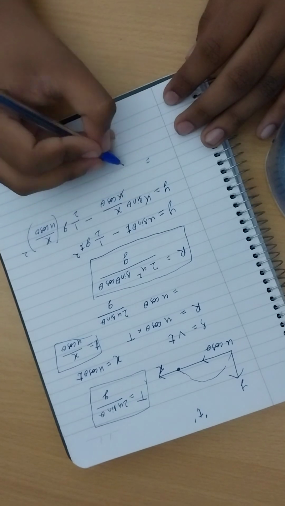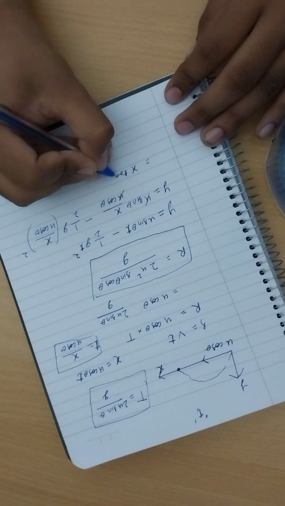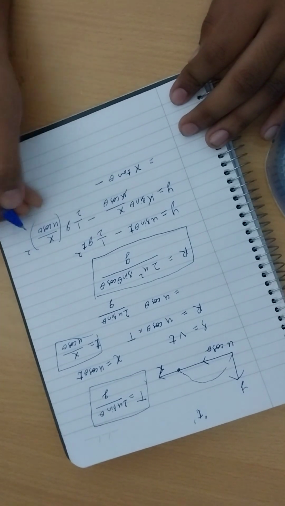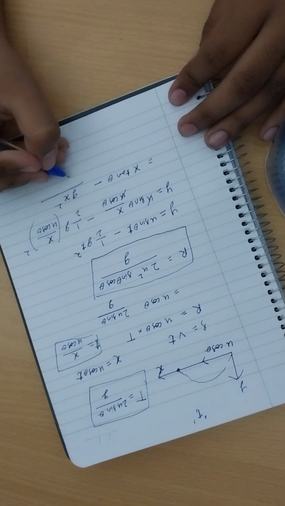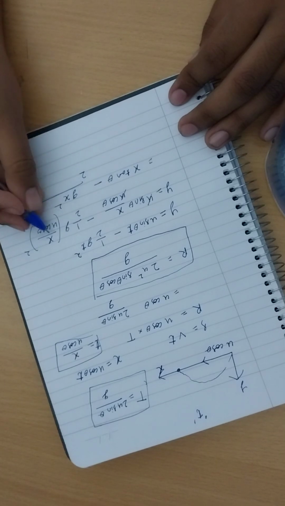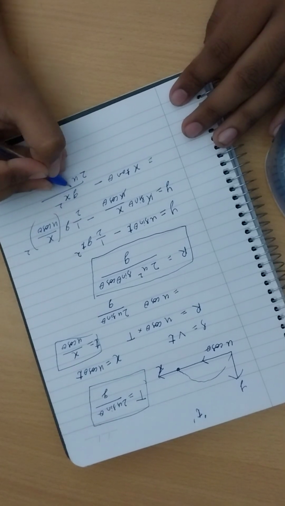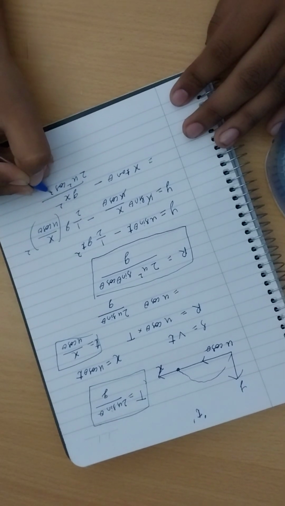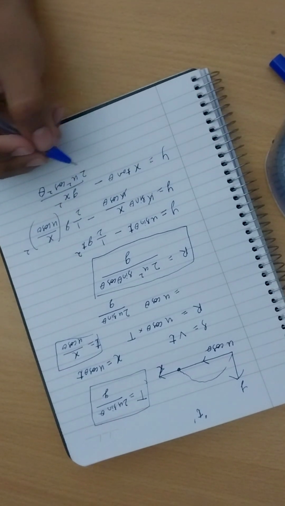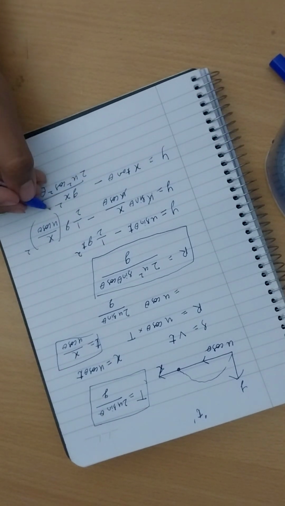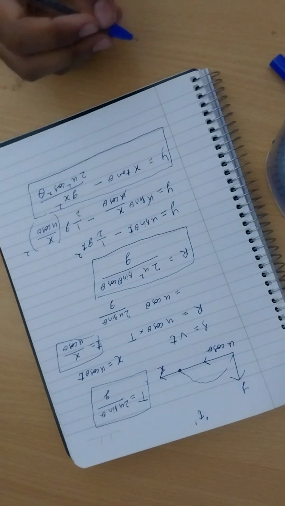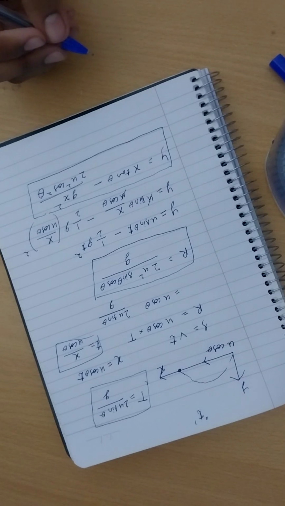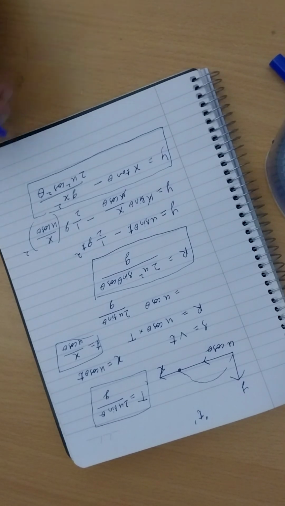Sin theta upon cos theta becomes tan theta, so x tan theta minus g x square by 2 u square cos square theta. That, my friend, is y. So the trajectory of this projectile can be derived using this formula.